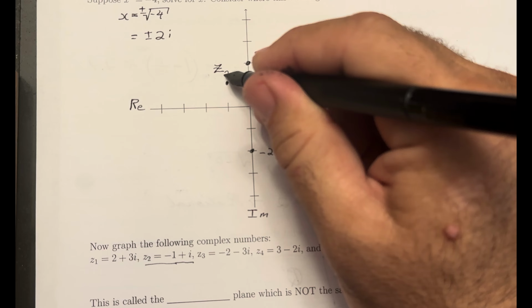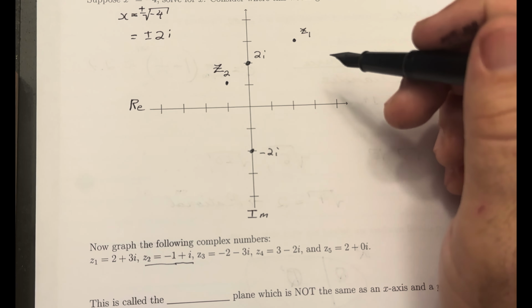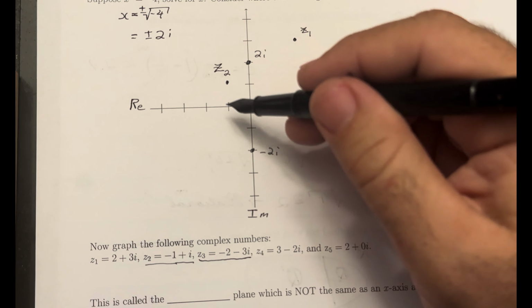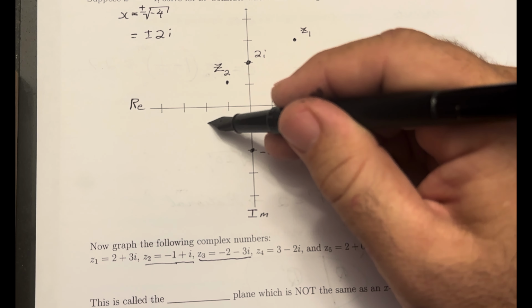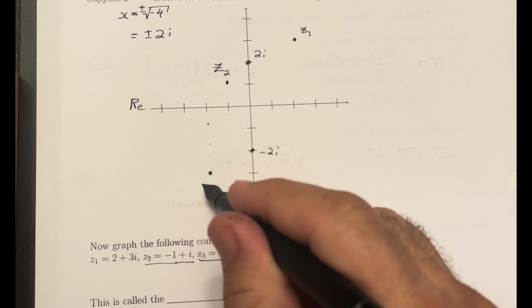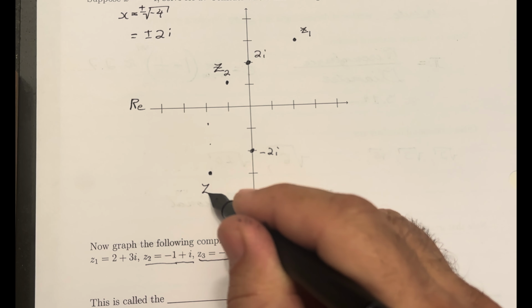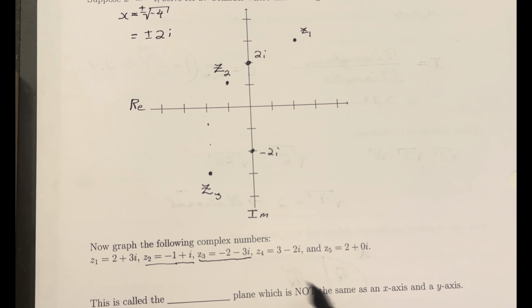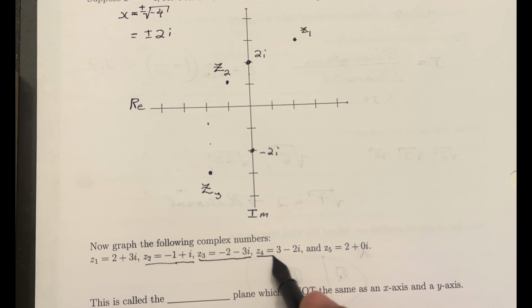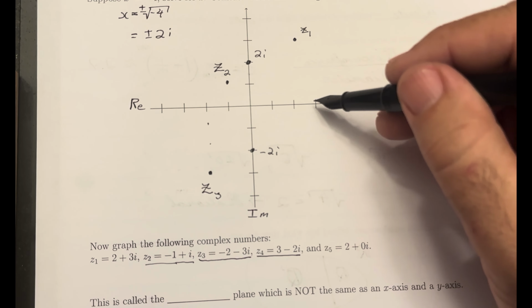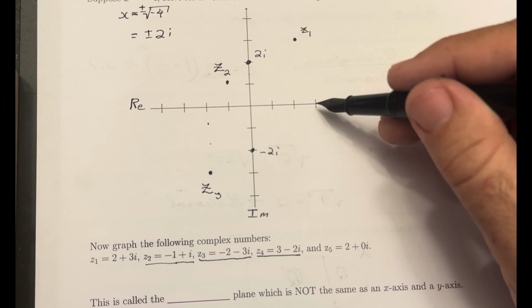Okay, pretty straightforward. Next, we have z3, which is -2 minus 3i. So the real part is -2, and the imaginary part is -3. So we put that right here. That is our z3. Sorry about that. z4, that's 3 minus 2i. So we come over here. The real part is 3, the imaginary part is -2i.